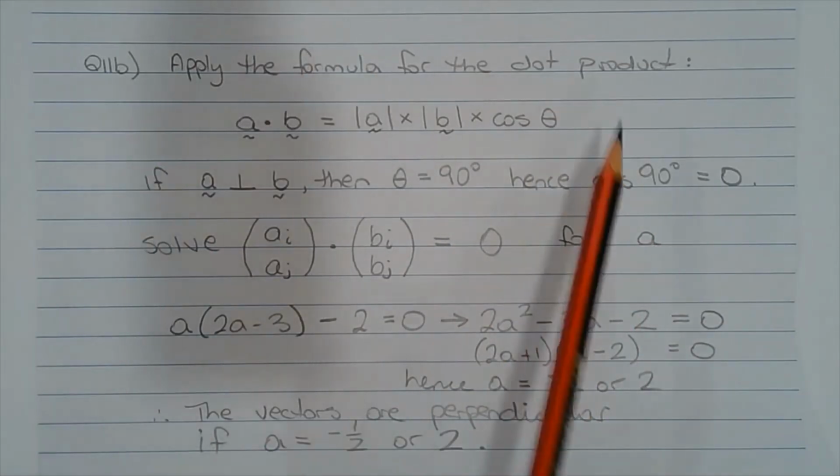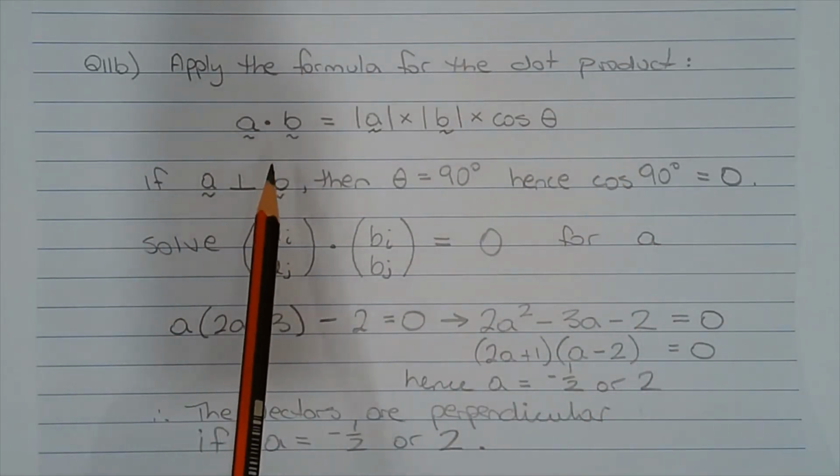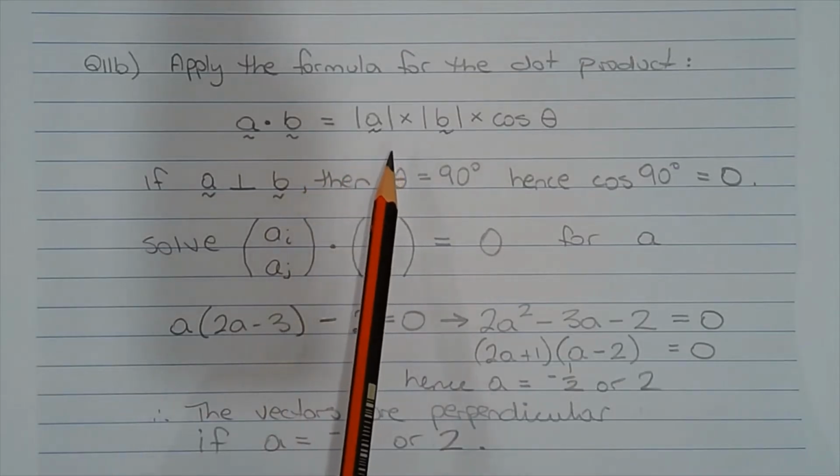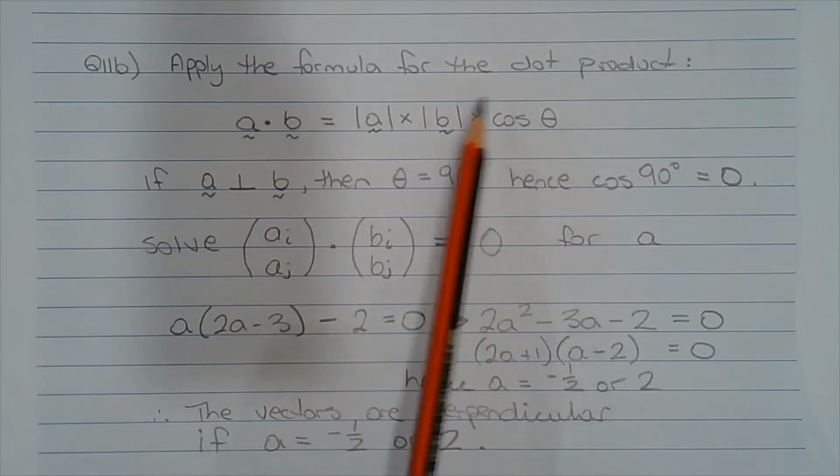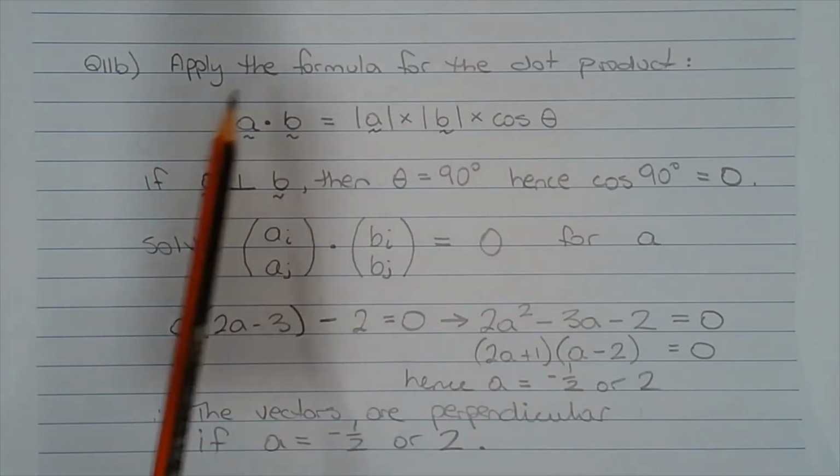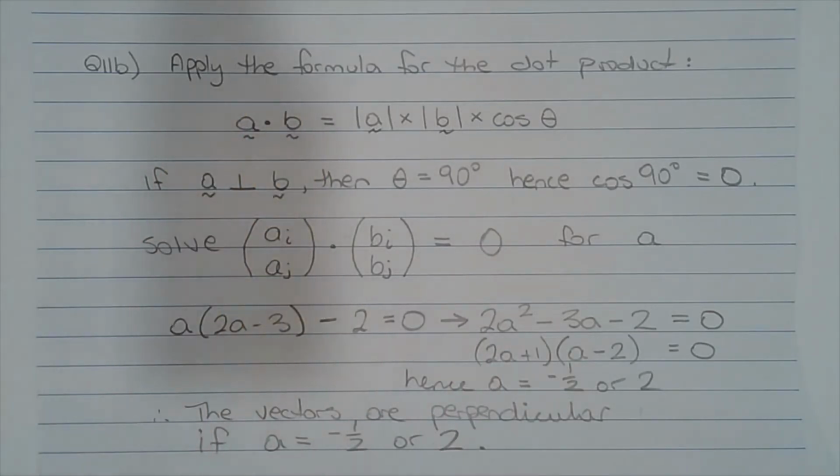So going back to the dot product formula, that means vector a dot vector b is equal to the magnitude of vector a multiplied by the magnitude of vector b multiplied by 0. So that implies that the left-hand side, vector a dot vector b, is equal to 0. So we need to solve the equation (a, negative 1) dot (2a minus 3, 2), where the first is the first vector and the second is the second vector, equals 0 for a. So if we multiply the rows together, we have a multiplied by 2a minus 3 minus the product of the second row, which is negative 1 multiplied by 2, giving negative 2, and that equals 0.